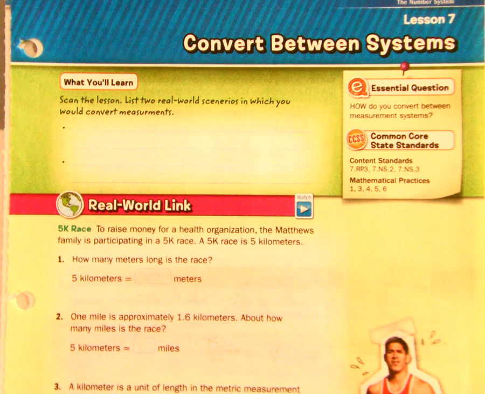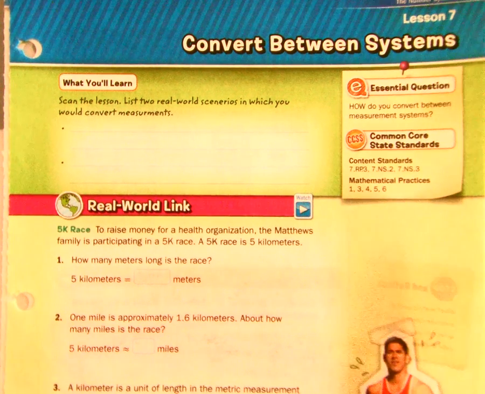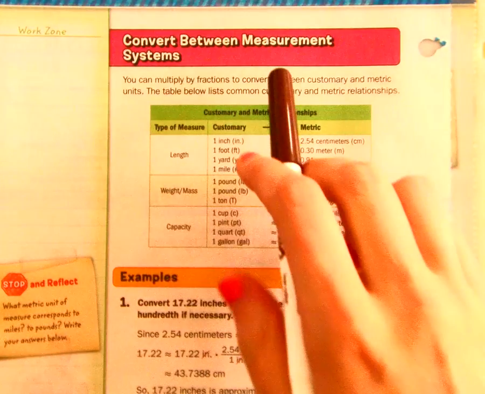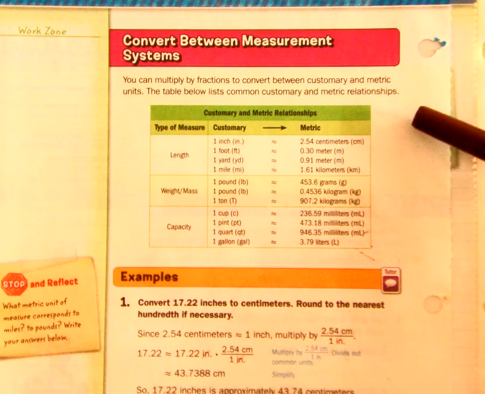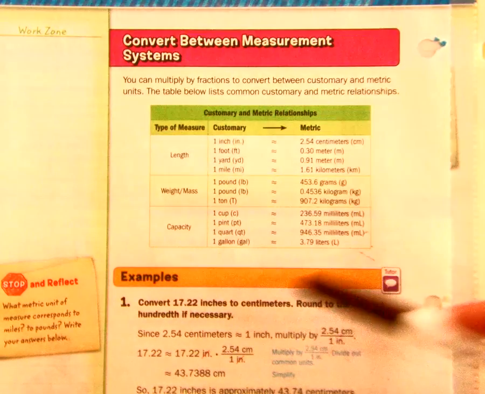Lesson 4.7, Convert Between Systems. To convert between measurement systems, you can multiply by fractions to convert between customary and metric units. The table below lists common customary and metric relationships. So this table right here is going to help us go from customary to metric.